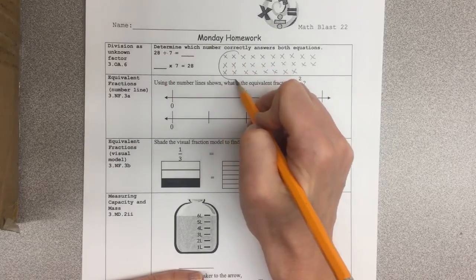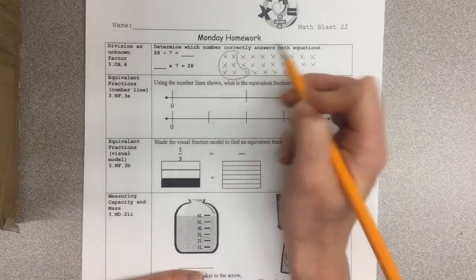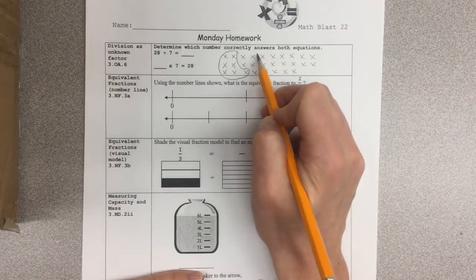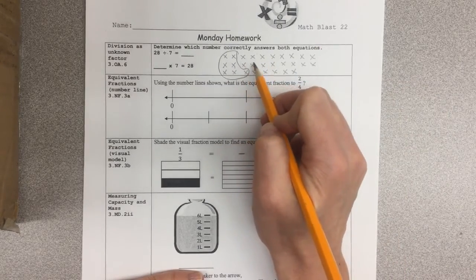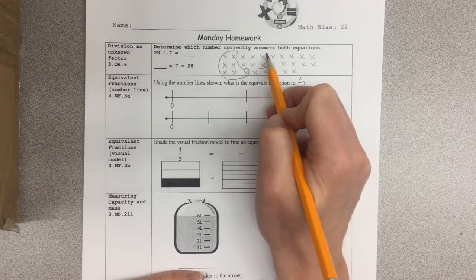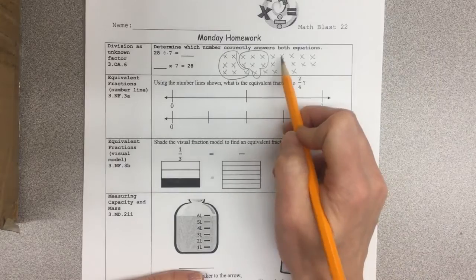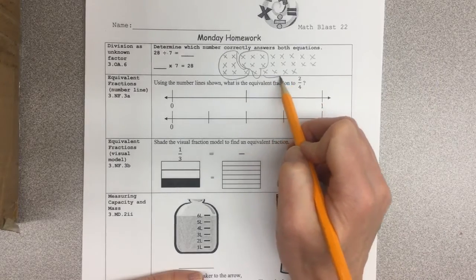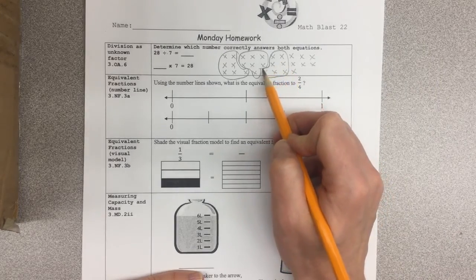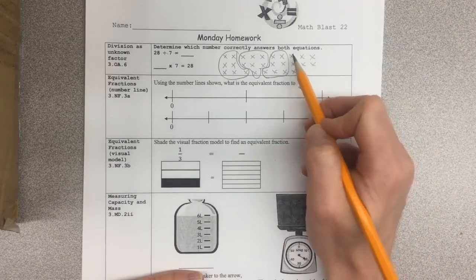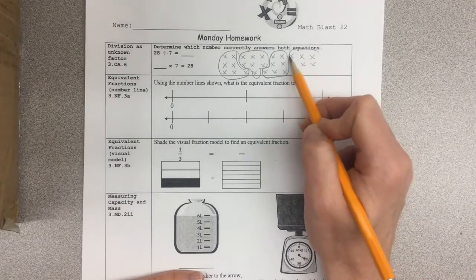So here is a group of 7. 1, 2, 3, 4, 5, 6, 7. Let's make this a group of 7. And then 3, 6, and 1 here is 7. And 1, 2, 3, 4, 5, 6, 7 is another group.